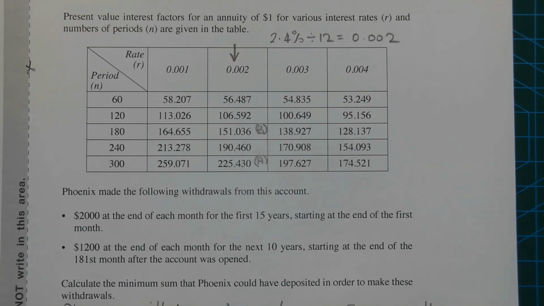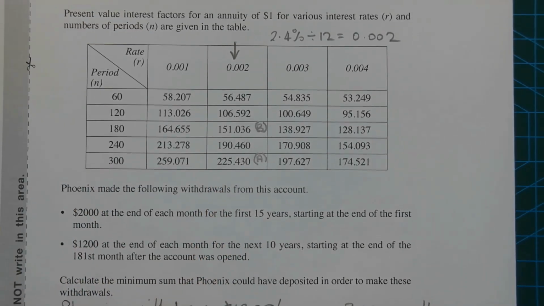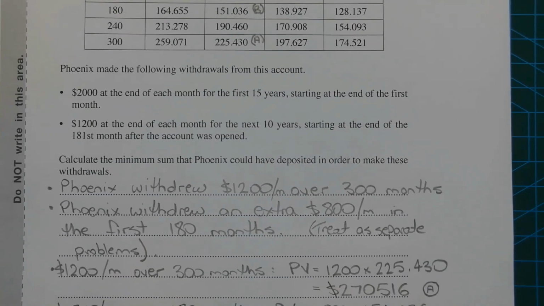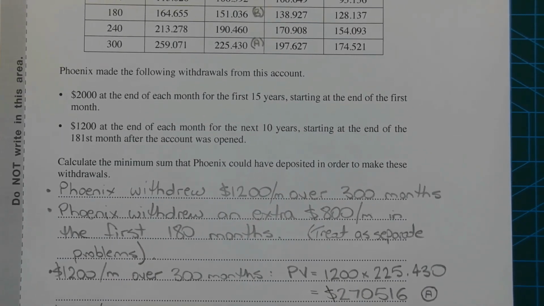And we want the present value for an annuity, we treat withdrawals as an annuity, over 300 months, so the interest factor is 225.430. So the present value is $1,200 per month, and we multiply that by 225.430, and we get $270,516. And I've labelled that with a letter A.